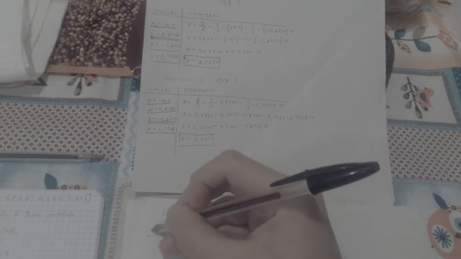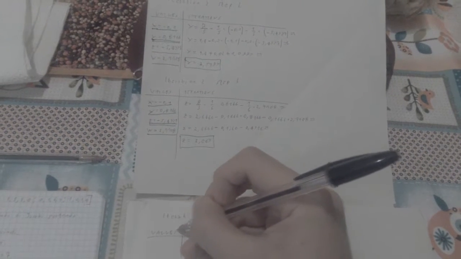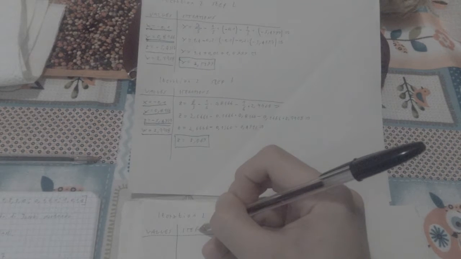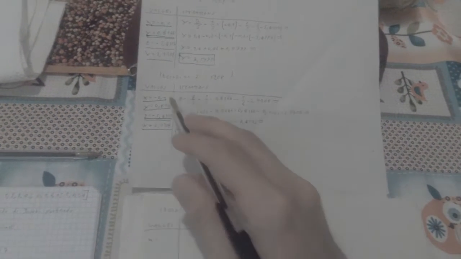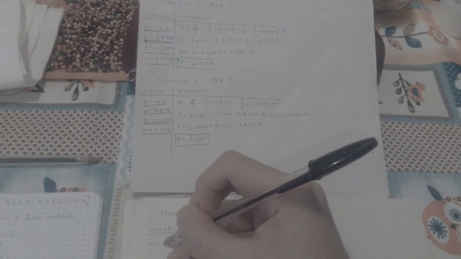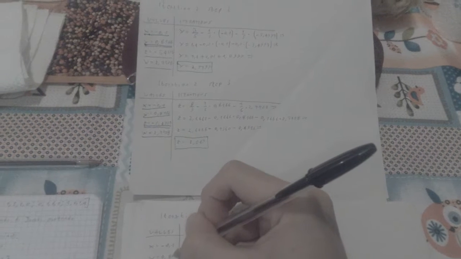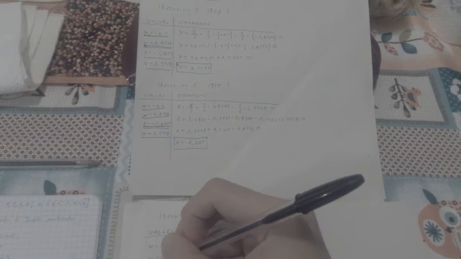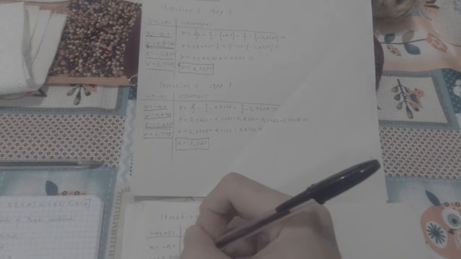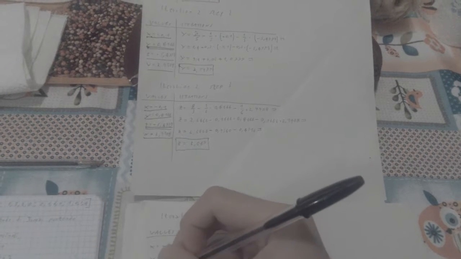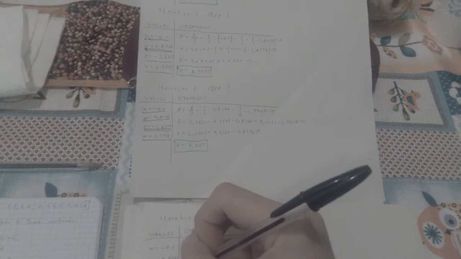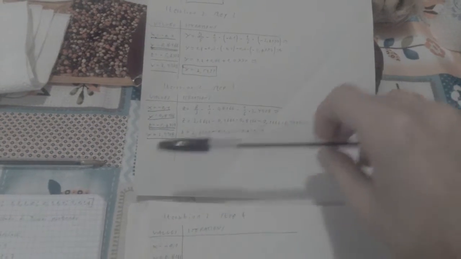Oh, there we go. Values, iterations. So x is equal to negative 0.1, y is equal to 0.8166, z is equal to negative 5.4997, and w is equal to 2.7708.